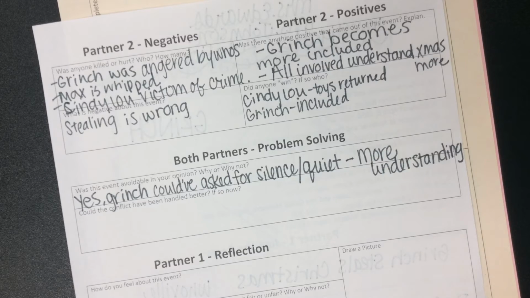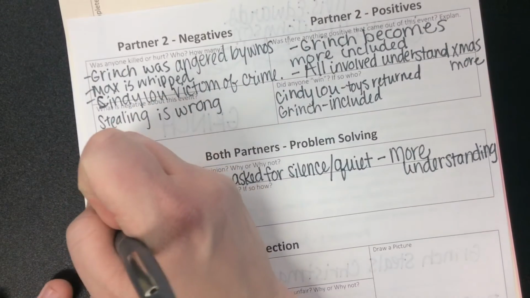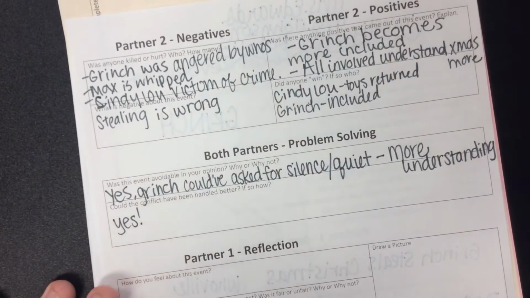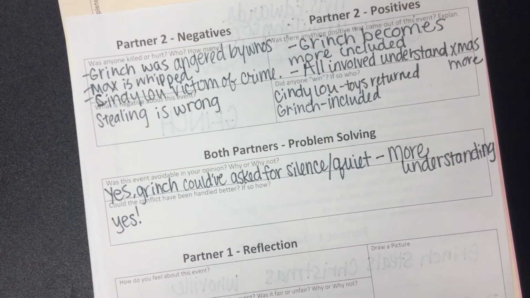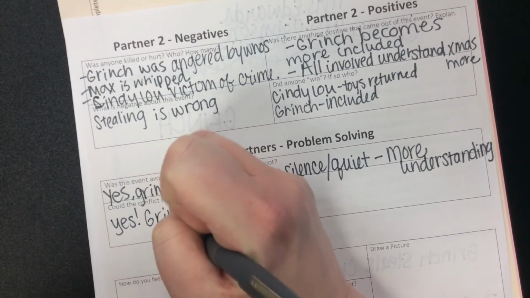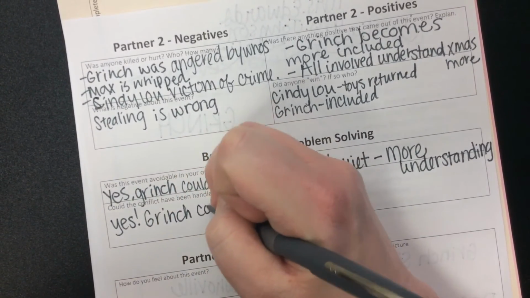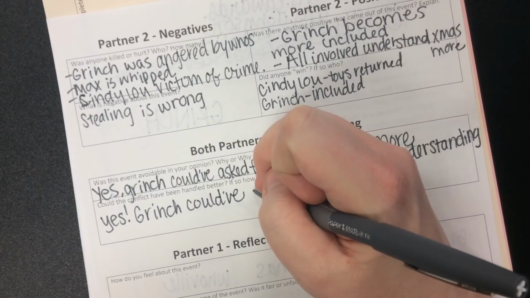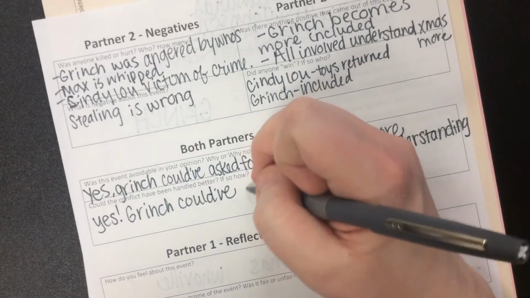Could the conflict have been handled better? Yes. Okay. Both parties could have prevented this. How could it have been handled better? The Grinch could have communicated.